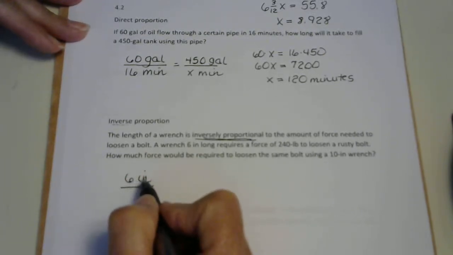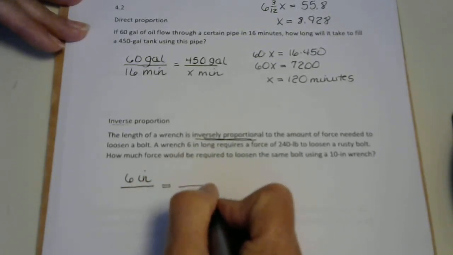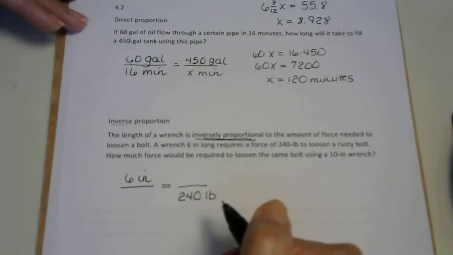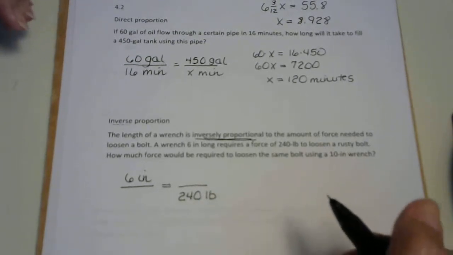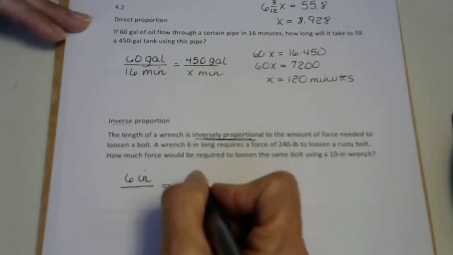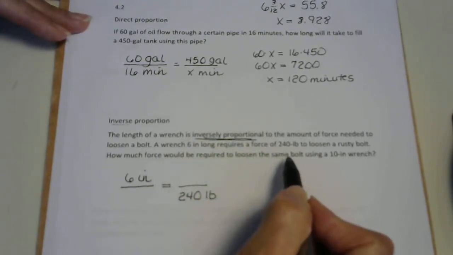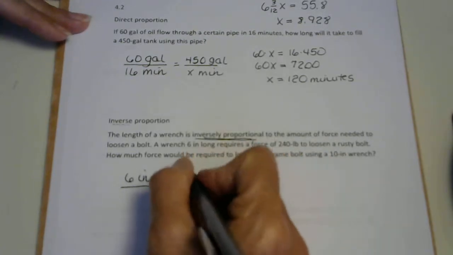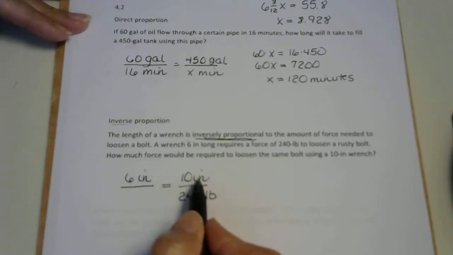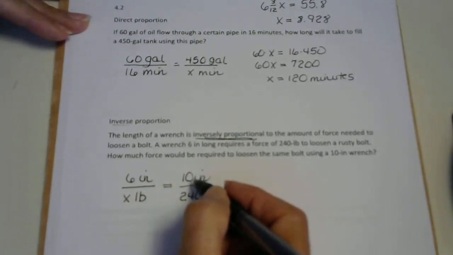I'm going to write my 6 inches. I'm not going to put my 240 here. It's actually going to go on the opposite ratio. Okay, so that's what we mean by inverse proportion. It's a relationship that as one amount gets larger, the other is going to get smaller. So we're going to try to find out how much force would be required to loosen the same bolt using a 10-inch wrench. So 10 inches, again, I want to make sure I'm consistent with my units, and this is going to be the amount of force that will solve the problem for a 10-inch wrench.